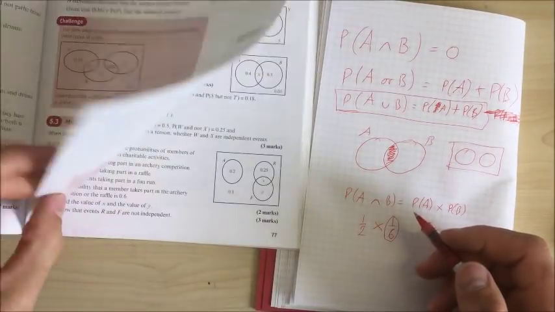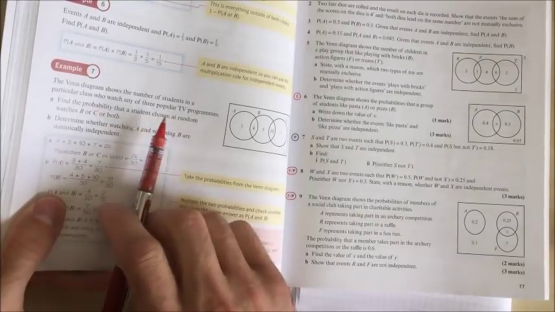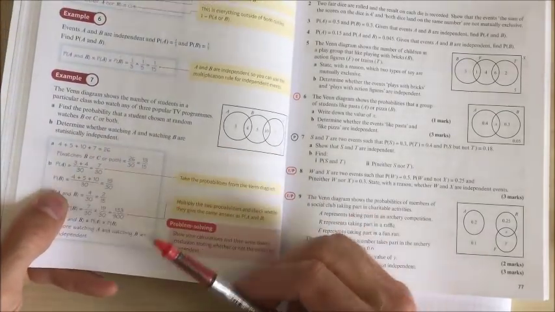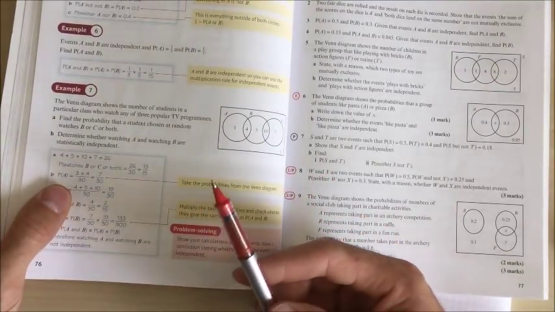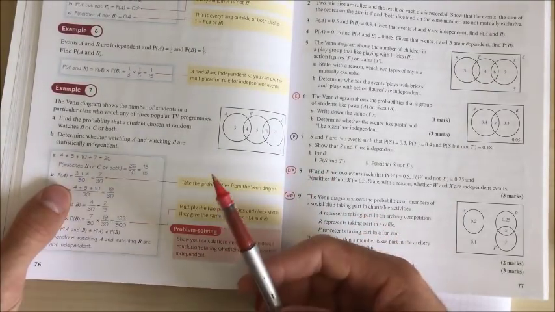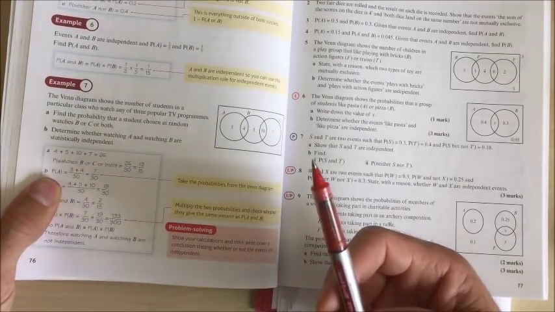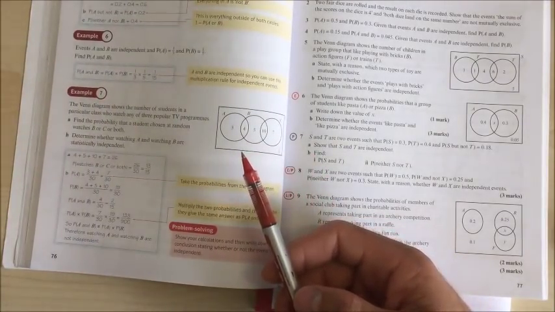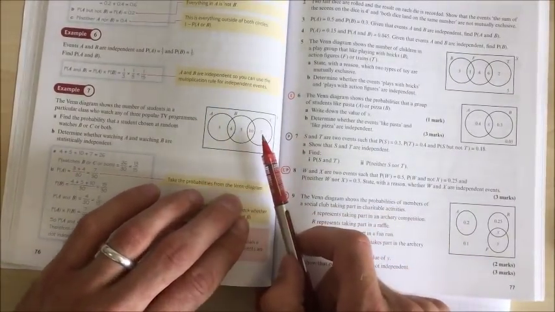So if I have something like in example 7 here, this is about students in a particular class watching TV programs. Well, if the TV programs are on at the same time, then somebody choosing to watch one would mean that they can't watch the other. So those would be mutually exclusive. So it looks like A and C, look, there's no overlap, so they're mutually exclusive.